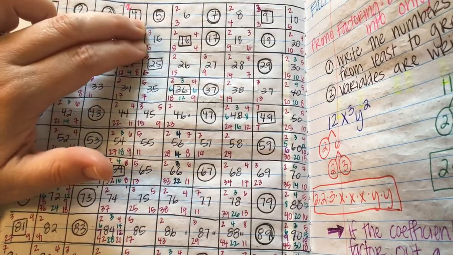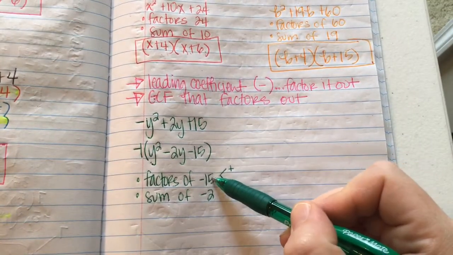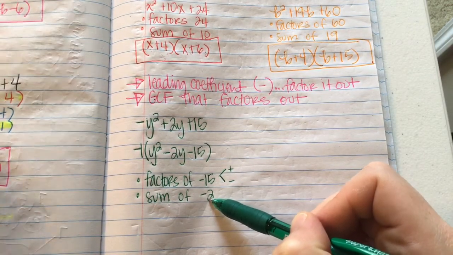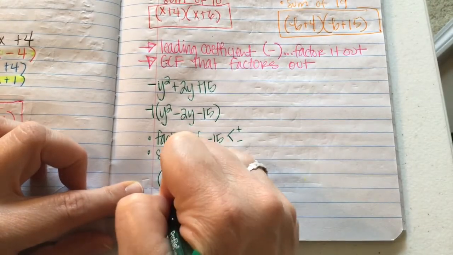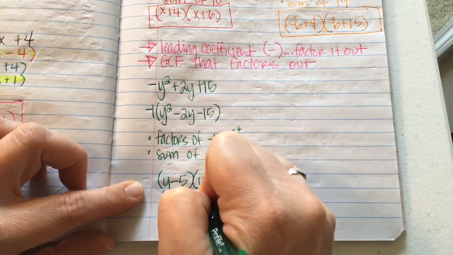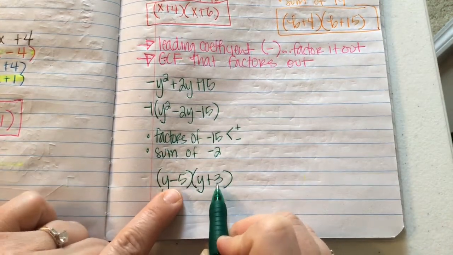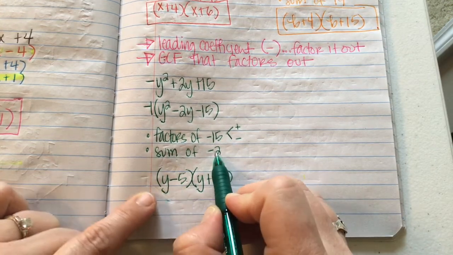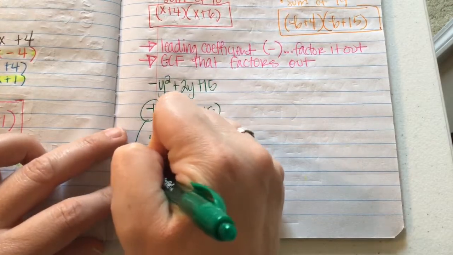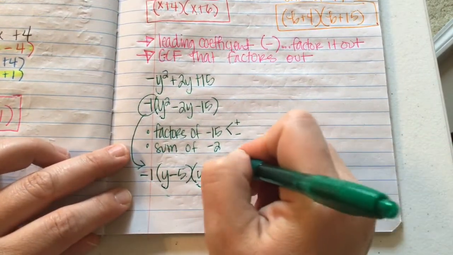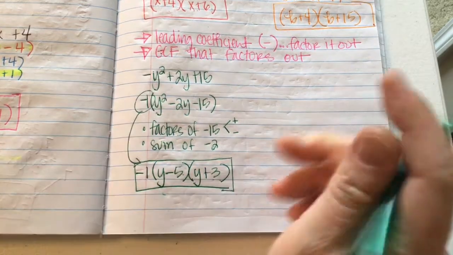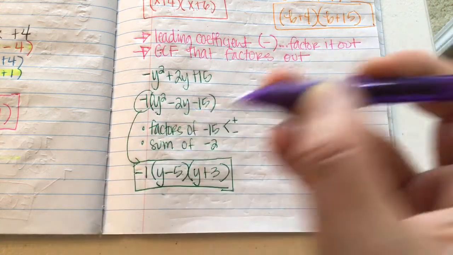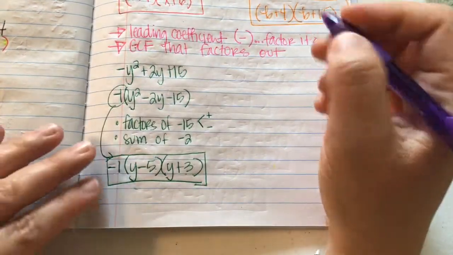So which one? I have to have negative 15 when multiplied, but I need negative 2 when I add them, meaning that my 5 is the negative value. So y minus 5 and y plus 3. Negative 5 times 3 is negative 15, and negative 5 plus 3 is negative 2. Do not forget, I factored out a negative 1 at the beginning. My leading coefficient was a negative value. We are just going to practice, practice, practice. So don't panic. It gets easy once you start just seeing the patterns.